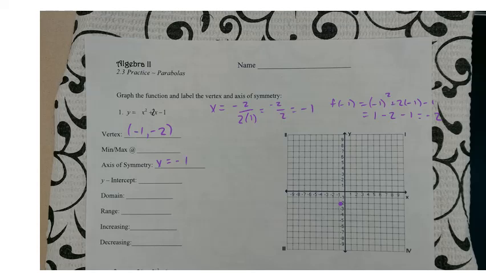So now let's plug in 0. When I plug in 0, I'll get out negative 1. So we're looking at some sort of a graph like this. You really need to have this graph before you start answering everything else. This one then is going to be a minimum. It'll be a minimum at negative 2.